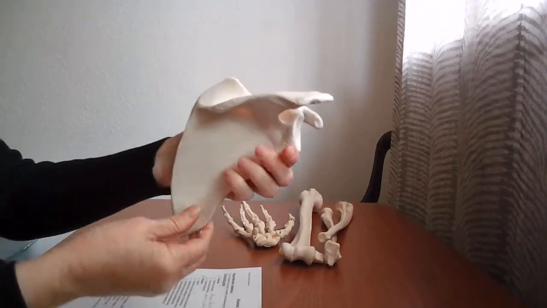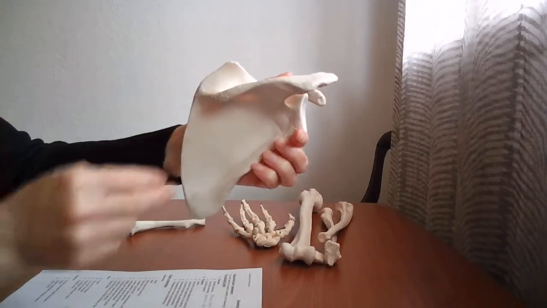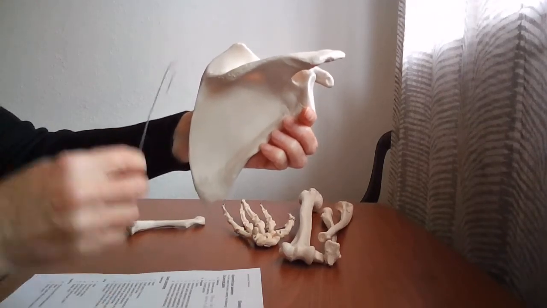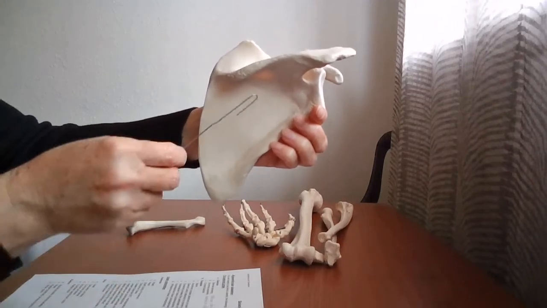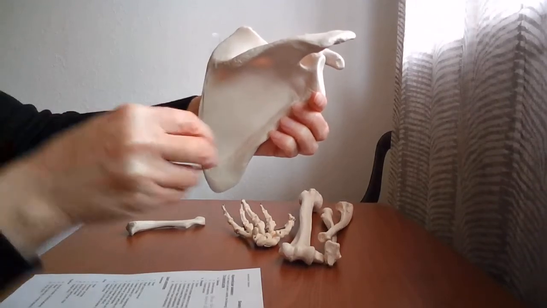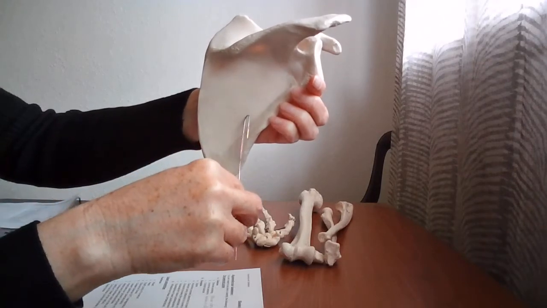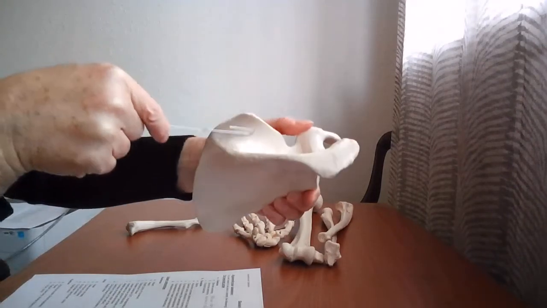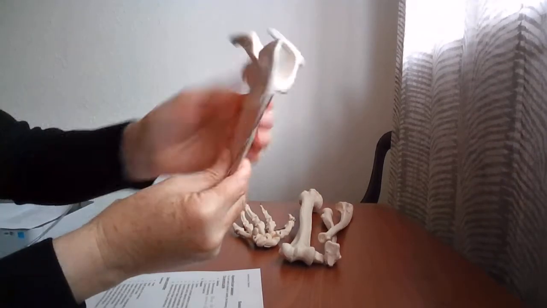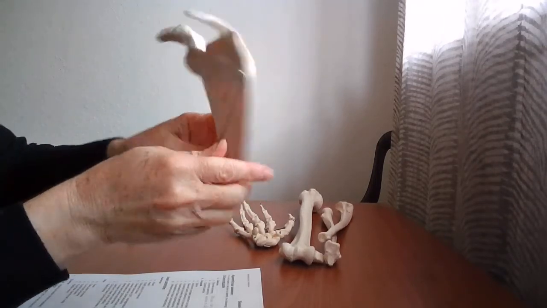And then we have several flat structures over here on the top. This is called fossa. Now this fossa is below the spine, so it will be infraspinous fossa, because that's a spine and it's below, so it's infraspinous fossa. This fossa over here will be supraspinous fossa, and on anterior side we have subscapular fossa.